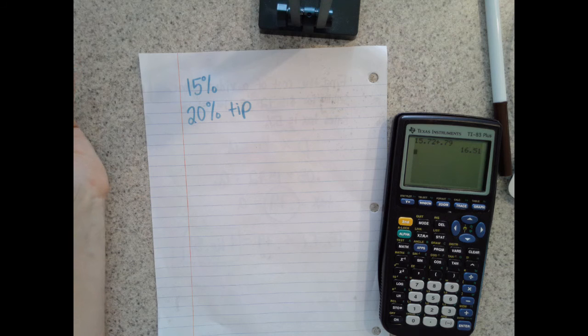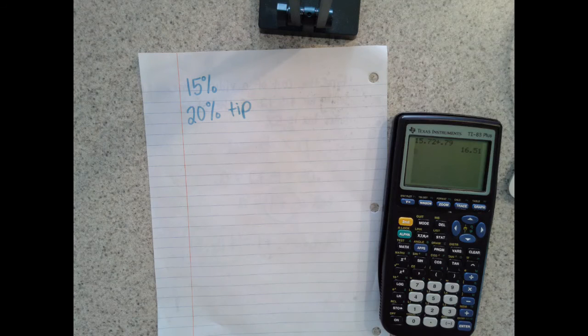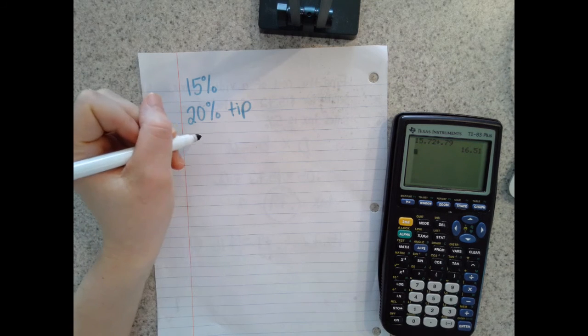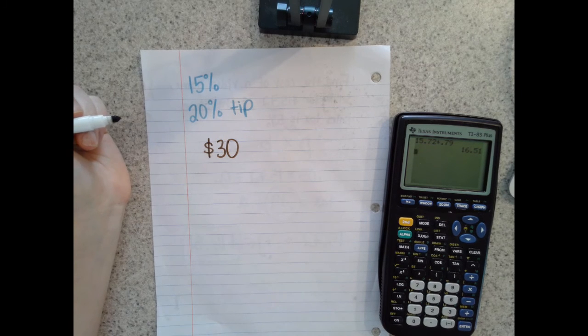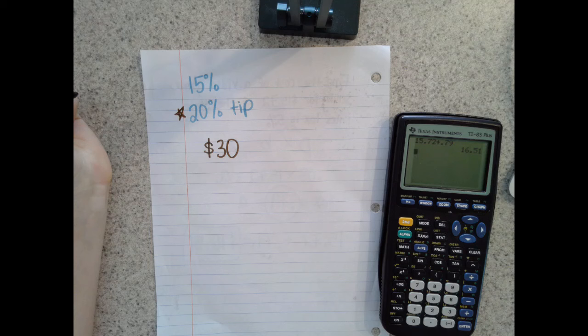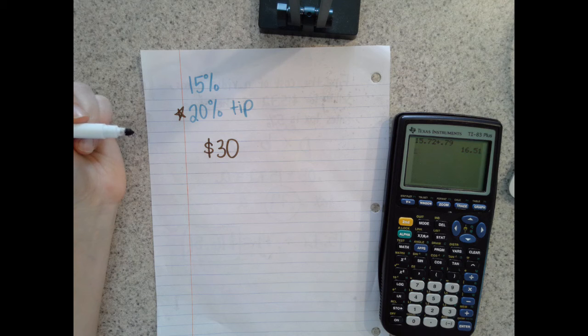Obviously, if you want to be more generous, you're more than free, but I would never suggest being less generous than these percentages, as waitresses and waiters need to survive too, and we need to do our part to pay for our food. Okay, so let's just say you go out to eat. You eat a nice steak and salad, and your steak and salad costs $30. You're feeling generous, you want to leave a 20% tip. Well, how much money is 20% of $30?